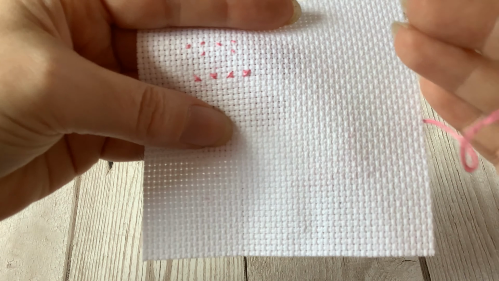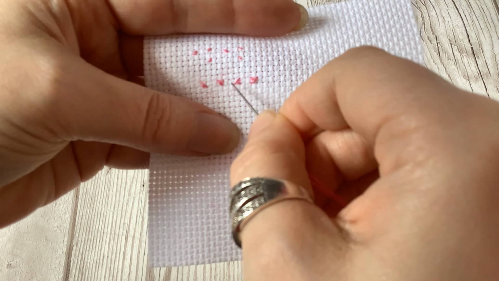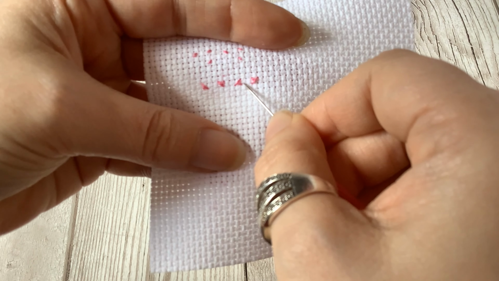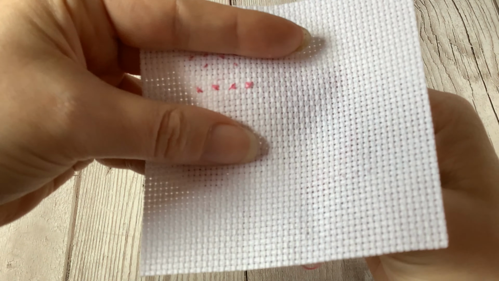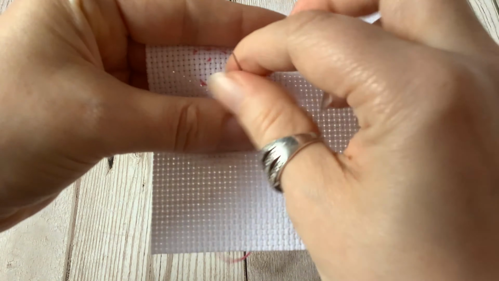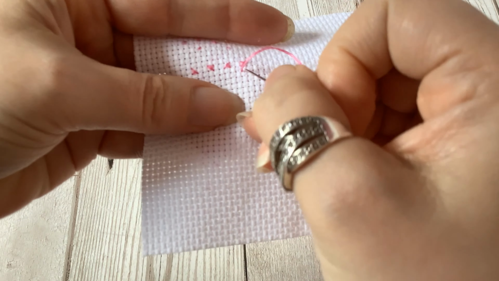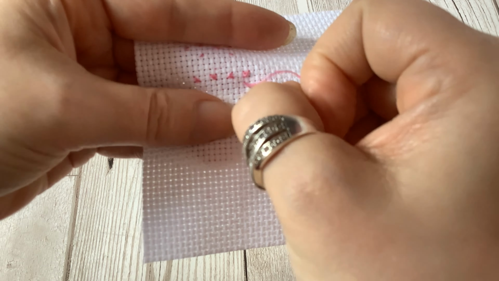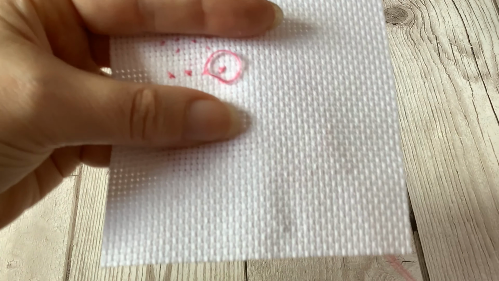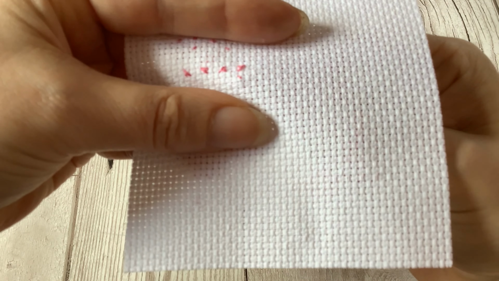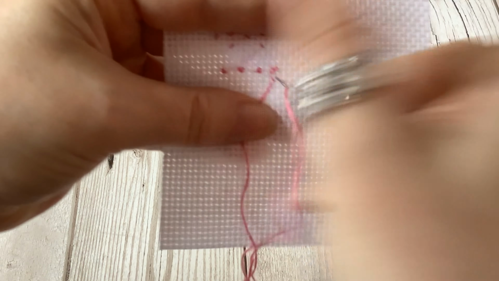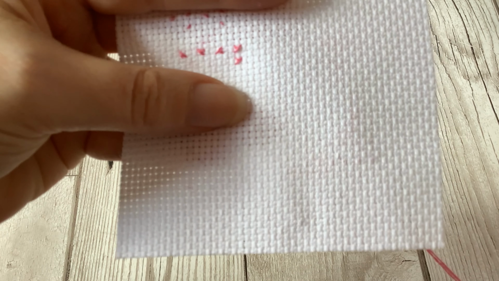Also, if you find it easier to do the quarter stitch before you put the other half across to make it into the 3/4, again, that's absolutely fine. So for that last stitch that I did, you might prefer to come up in the hole and then down into the centre of the square, like so, and then put the half in to make your 3/4 stitch.